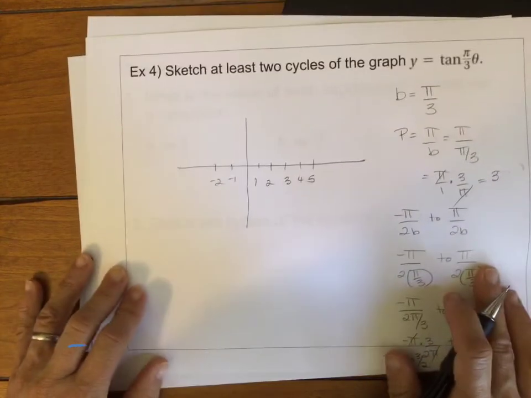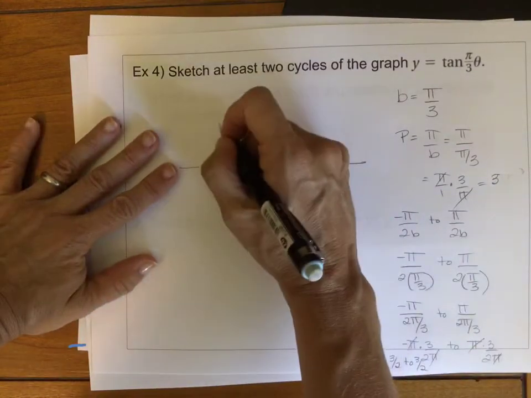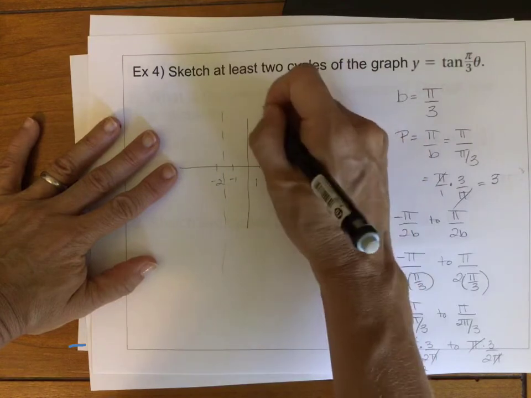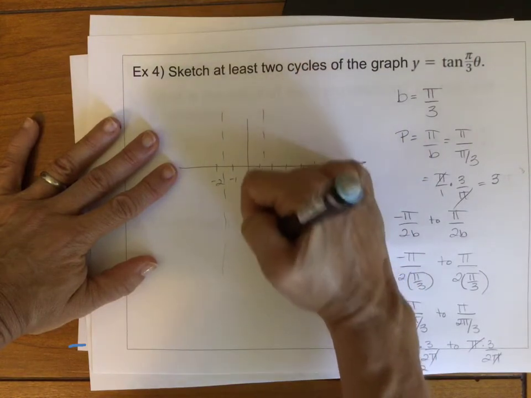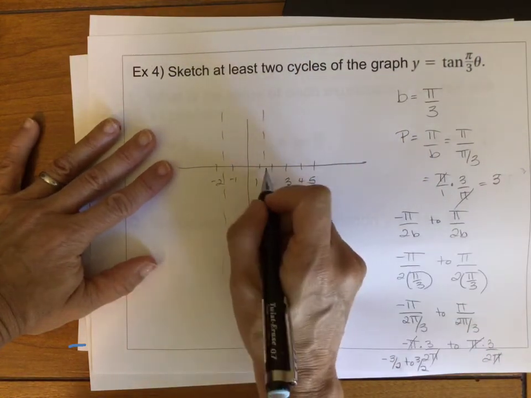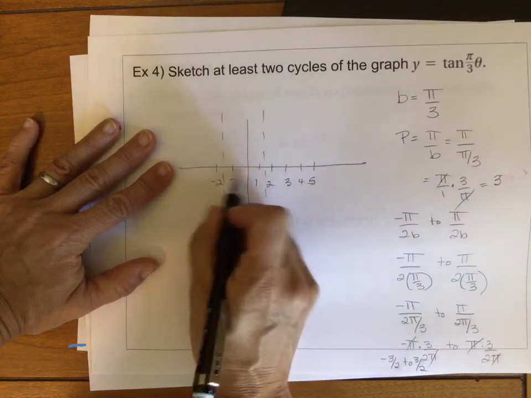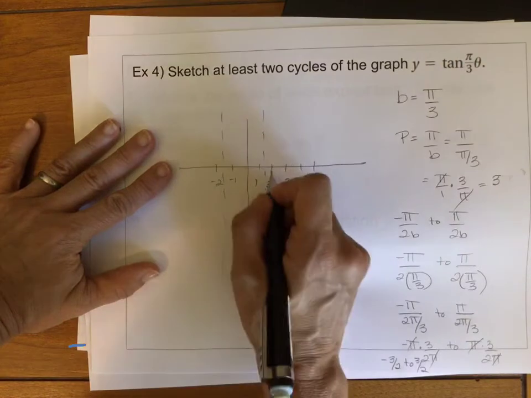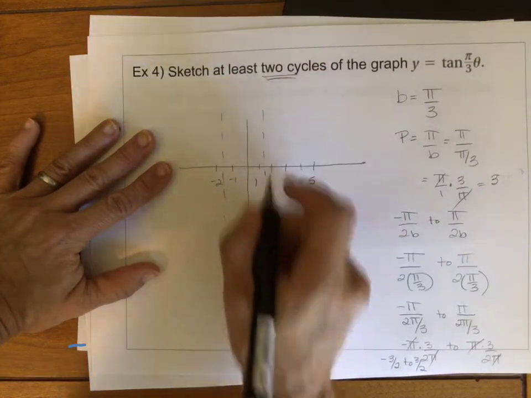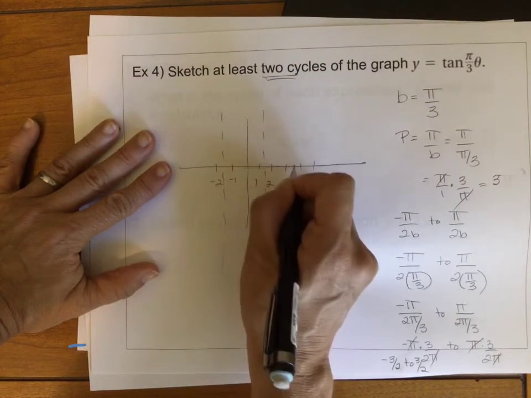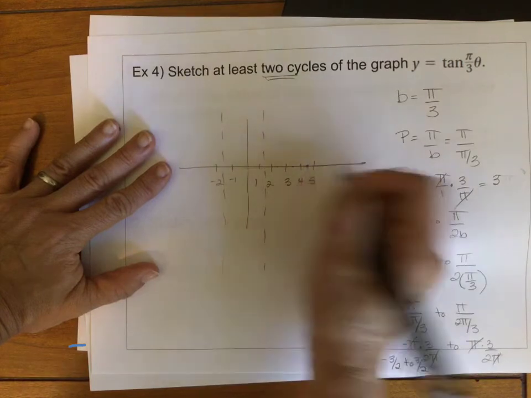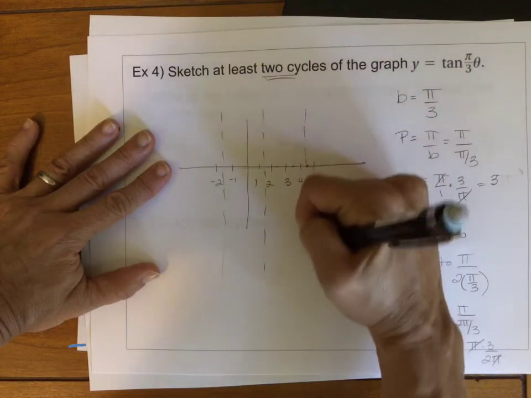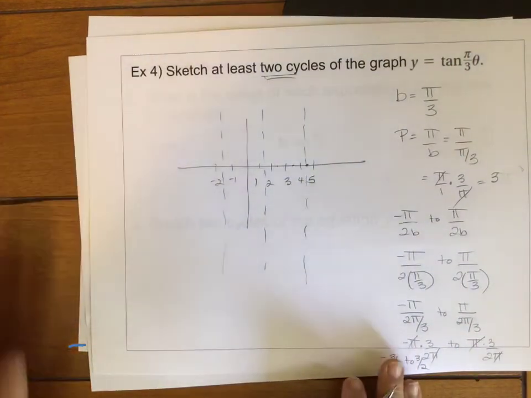And then I'm going to draw in my first set of vertical asymptotes. So negative 1.5 to a positive 1.5. So that's a difference of 3 for here. And then I'm going to go a full period over to get another difference of 3 because it says I want 2 cycles. So here's 1, 2, and 3. So I'm over here at 4.5. So I got all my vertical asymptotes in.